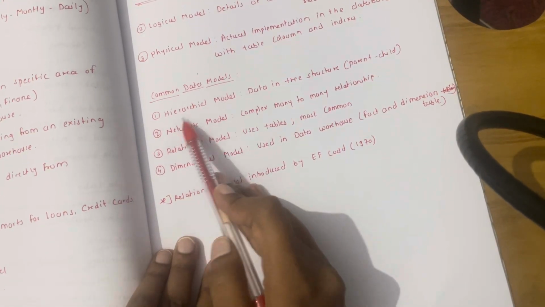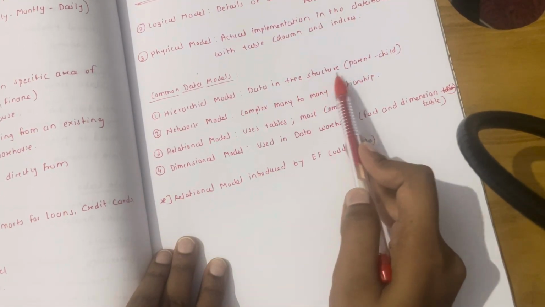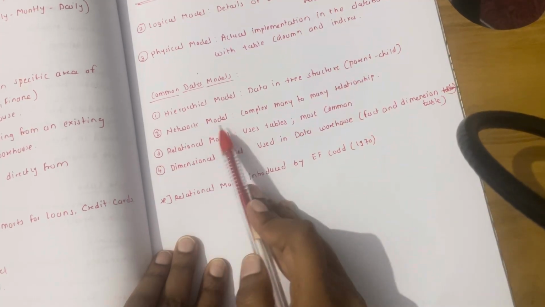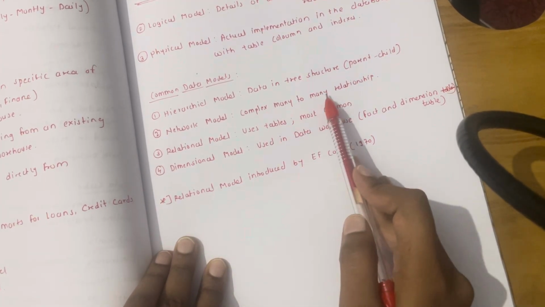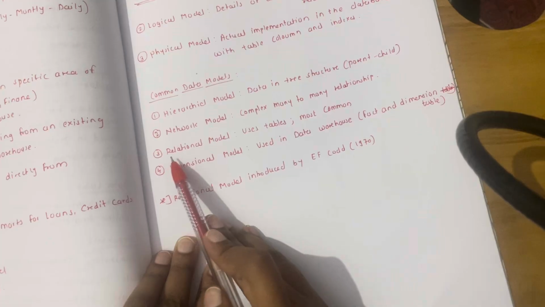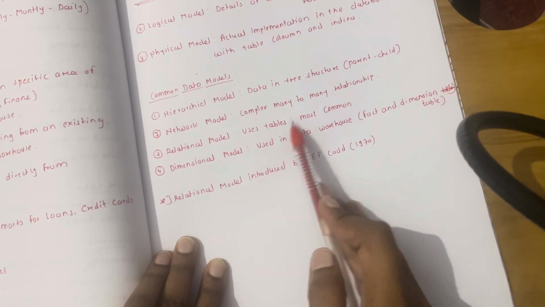Common data models: the hierarchical model, data in a tree structure like parent and child. The network model, complex many-to-many relationships. The relational model, which uses tables and is the most common.